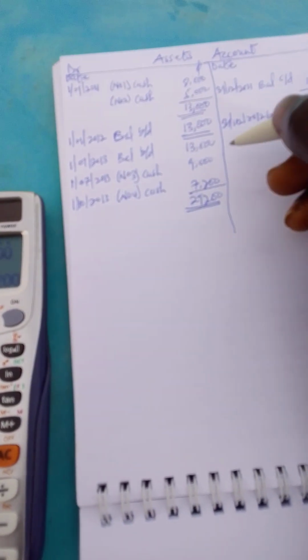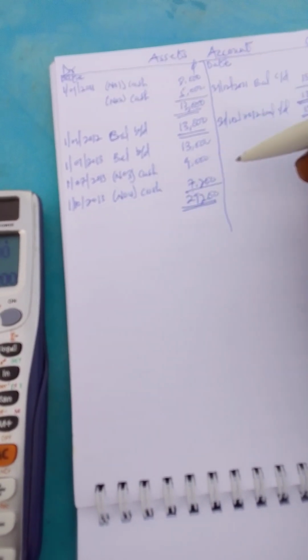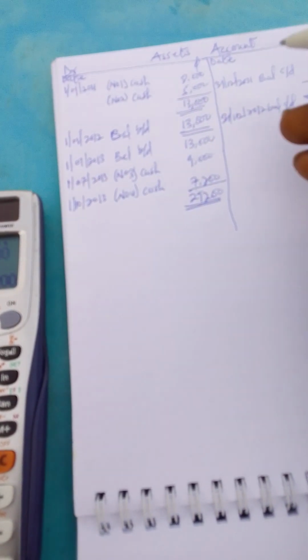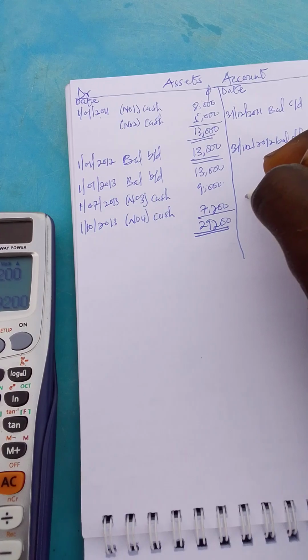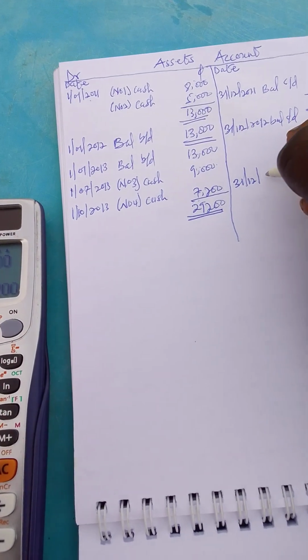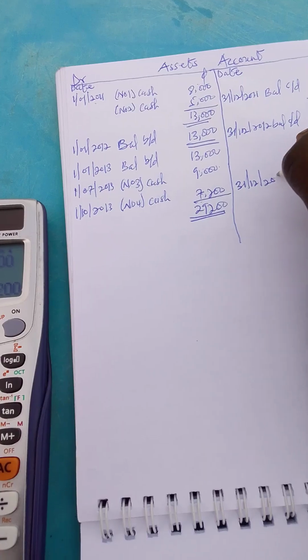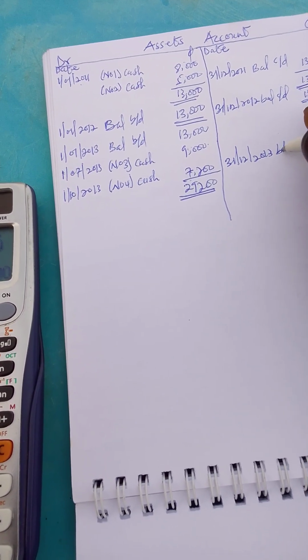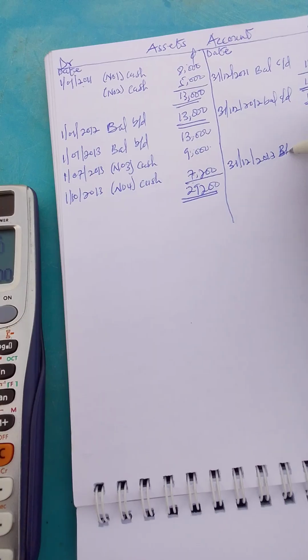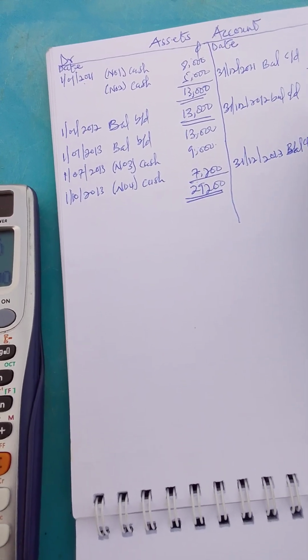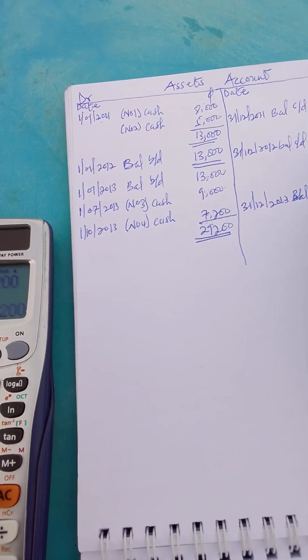As I said, for us to balance off the accounts, the credit side is supposed to be the same as the debit side. So we have to introduce balance carry down. So 31st December 2013, balance carry down is 29,200.